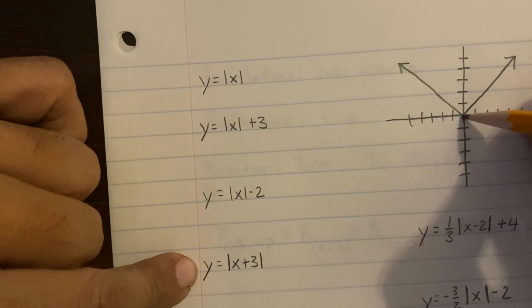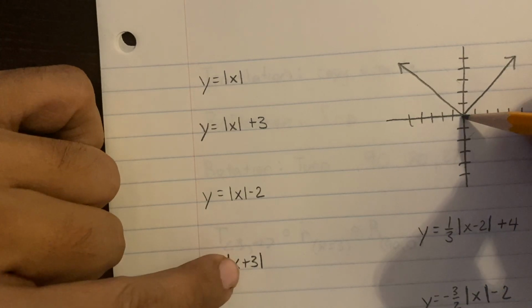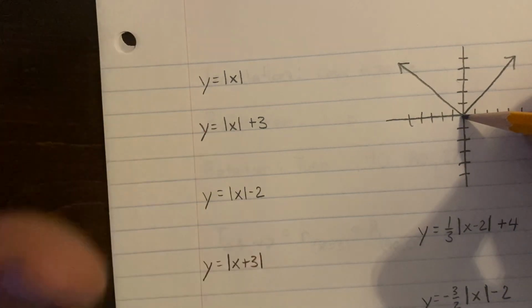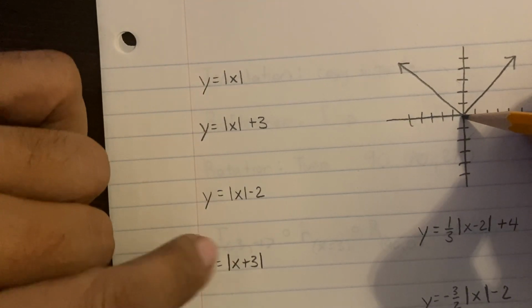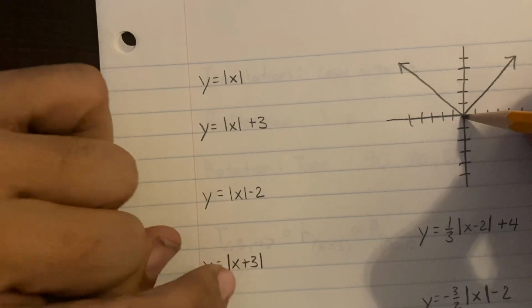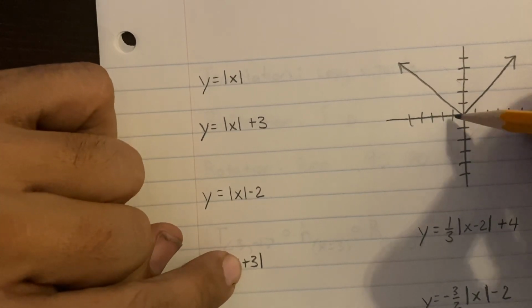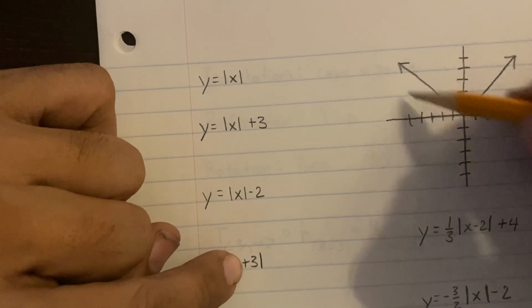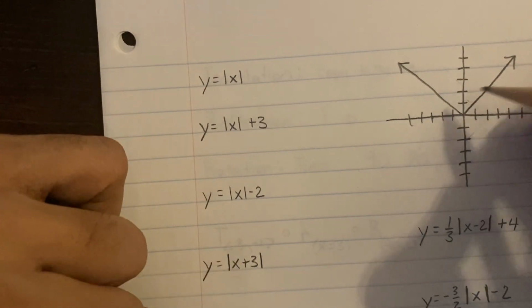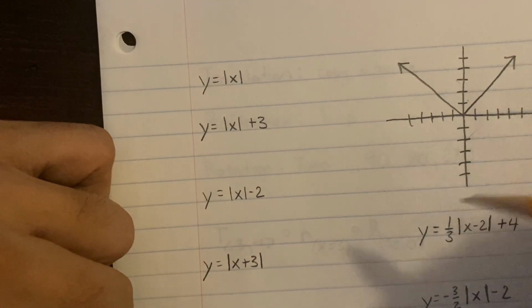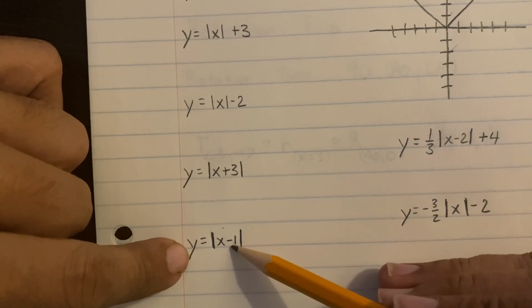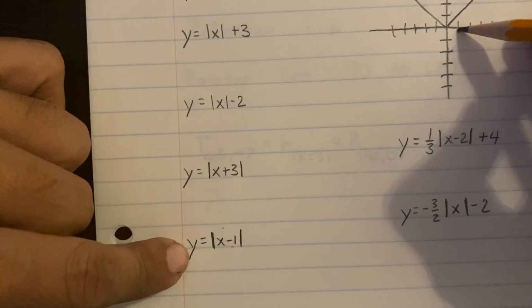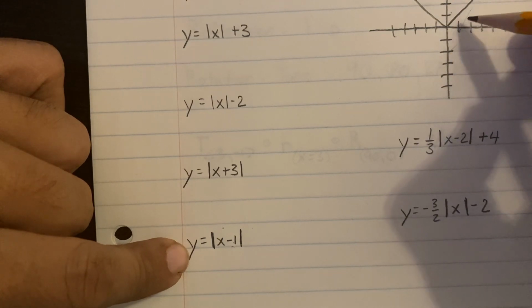This one would go to the left 3 because the plus 3 means you're going to go to the left 3. Remember, it's inside the parentheses, so I know it's controlling left and right, and you always do the opposite of what it says inside. So this is going to make me go to the left 3. 1, 2, 3. Right here, and then I go boom, boom, and there's my V. Here, this one, if you can see my hand here, this is minus 1 inside the parentheses, so I know I'm going to the right one, and then I make my V right there.